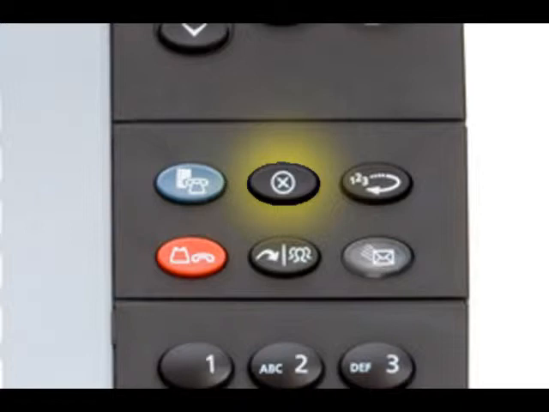The next button over, the circle with the white X, is the cancel key. The cancel key simply clears the last command. It allows you to back out from wherever you're at in case you made a mistake. If you panic and want to leave wherever you're at, you just hit that key. It's going to bring you back to a neutral state in the phone.